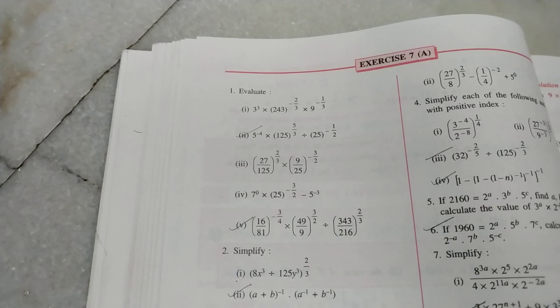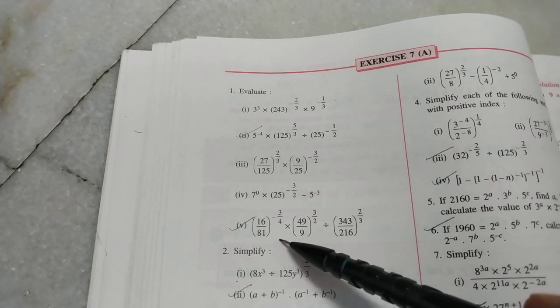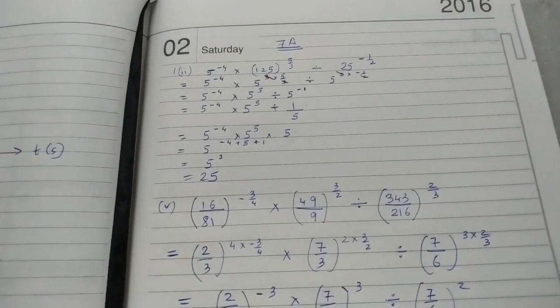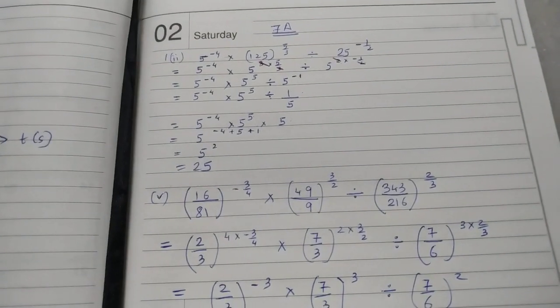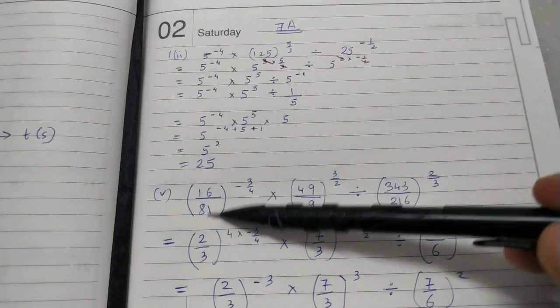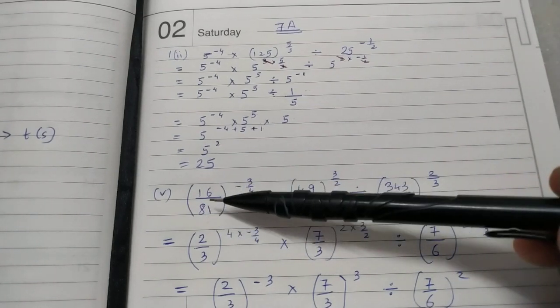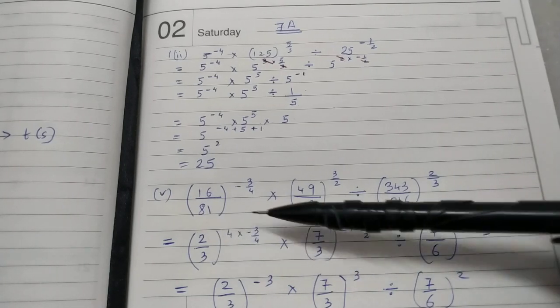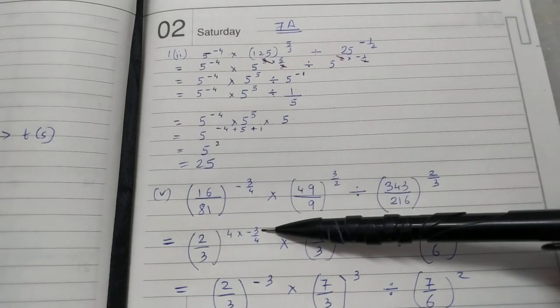Now in question 1.5, this is the given expression. So first we will convert the big numbers into the smaller numbers using their factors. So here, interestingly, both of them are powers of 4. 2 upon 3 raised to 4 into, multiply this power.